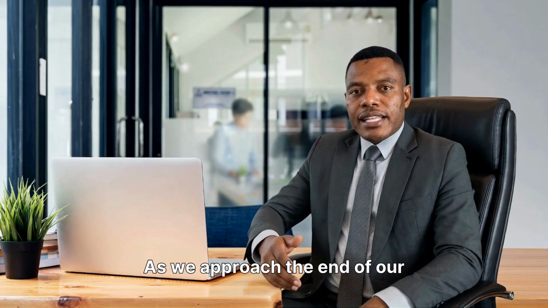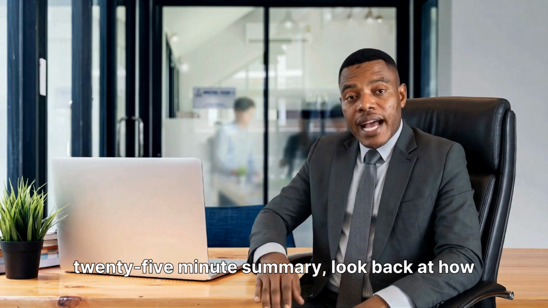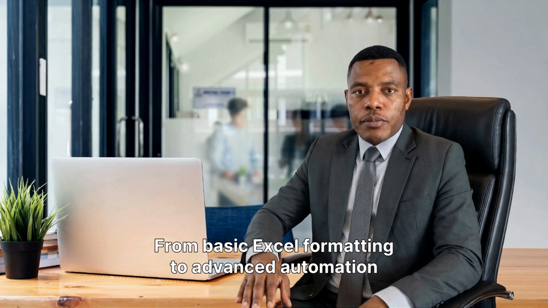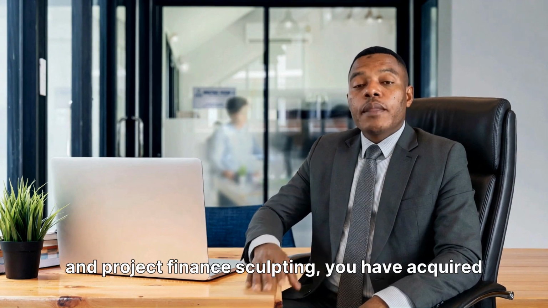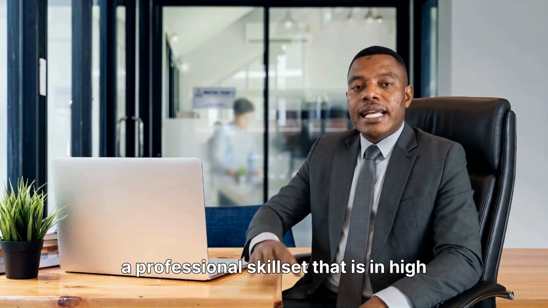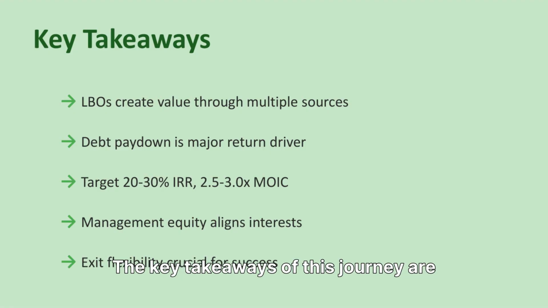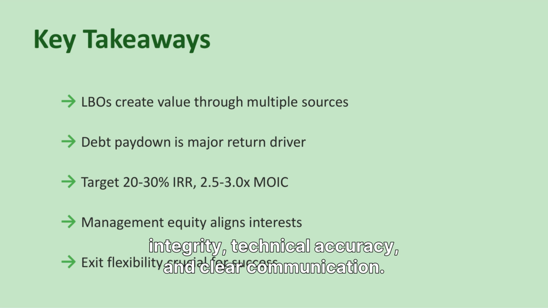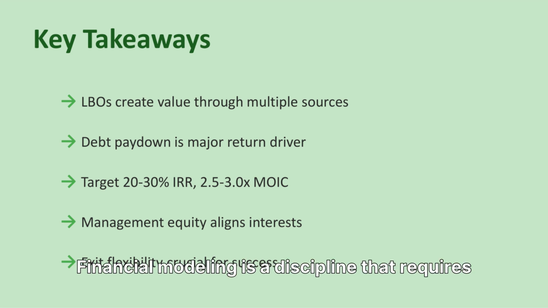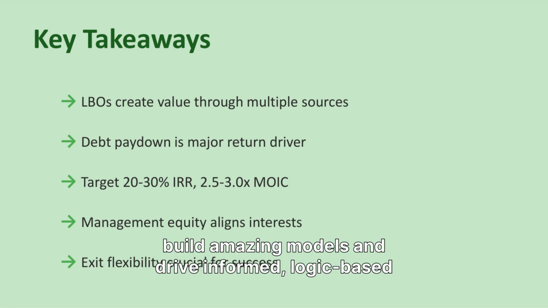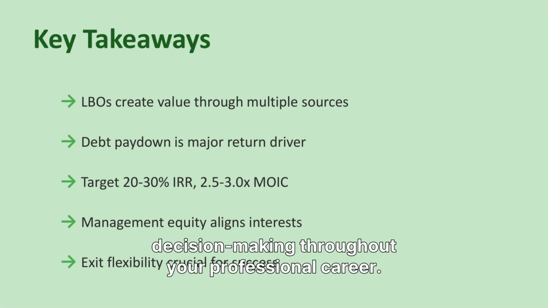As we approach the end of our 25-minute summary, look back at how far you have come. From basic Excel formatting to advanced automation and project finance sculpting, you have acquired a professional skill set that is in high demand across the global financial markets. The key takeaways of this journey are integrity, technical accuracy, and clear communication. Financial modeling is a discipline that requires continuous practice and refinement. Use the foundations we have established to build amazing models and drive informed, logic-based decision-making throughout your professional career.